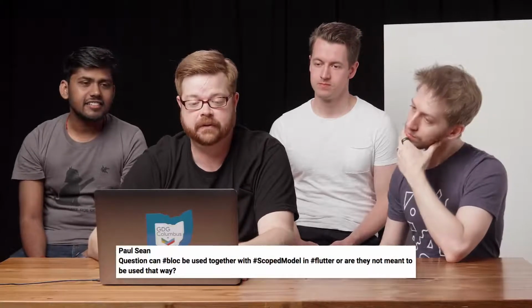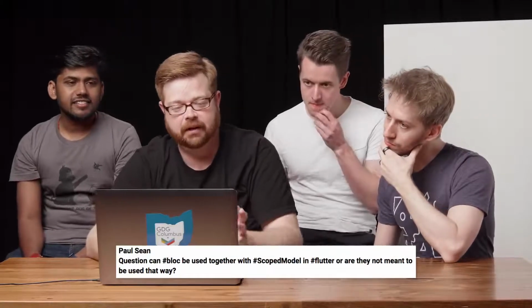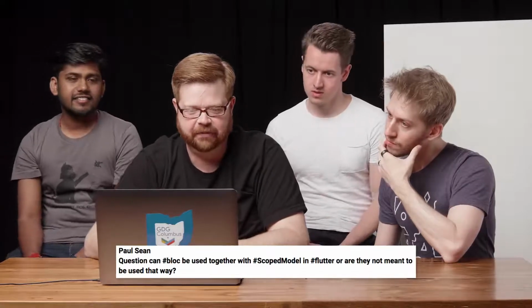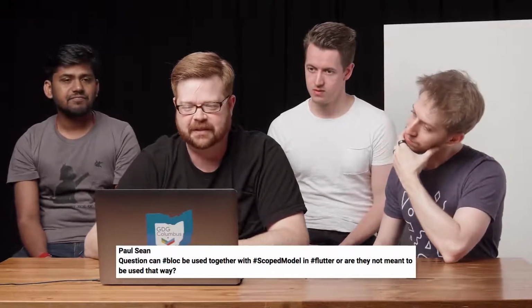All right. Let's see. Another question. This is from Paul Sean. Question: can block be used together with scoped model in Flutter, or are they not meant to be used that way?